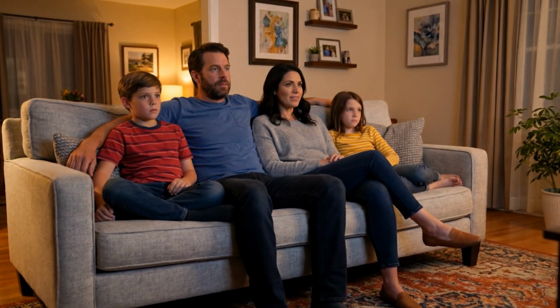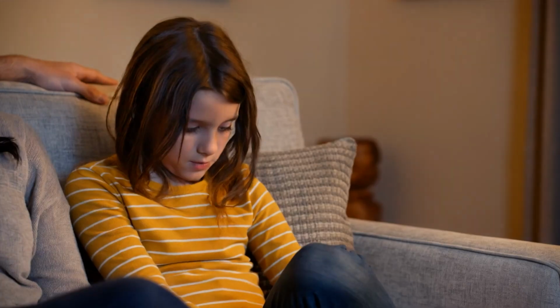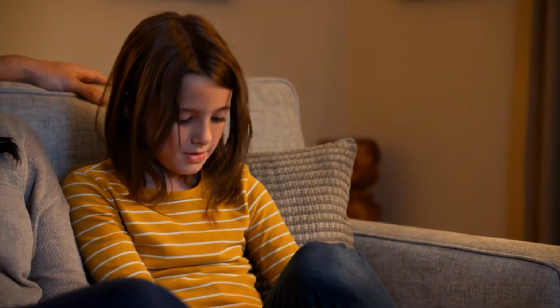Wow, I didn't expect this plot at all. Yeah, it's totally unexpected. Never thought that would happen. It's the best twist ever! I can't believe they did that.